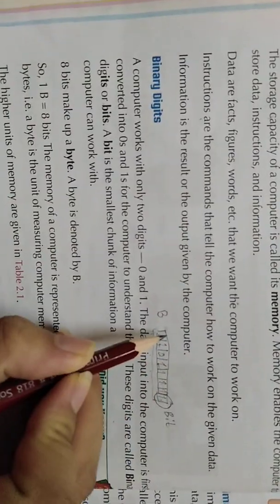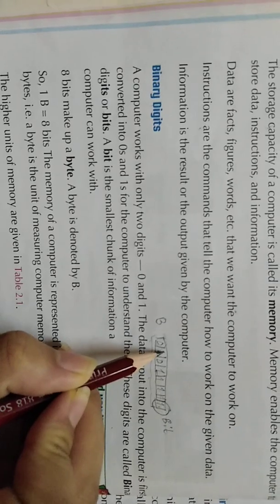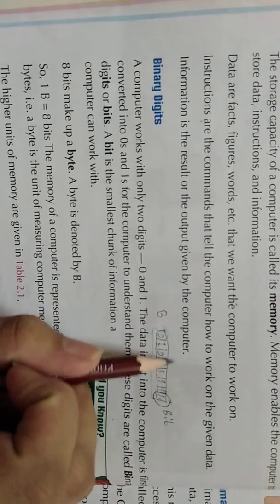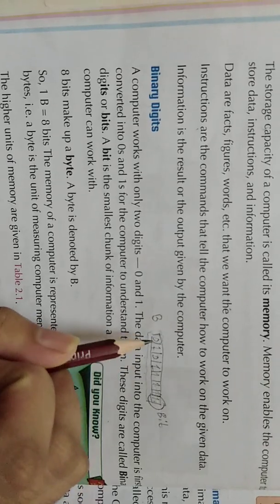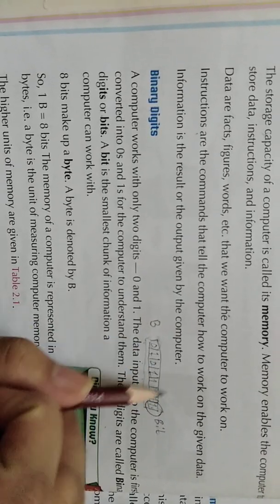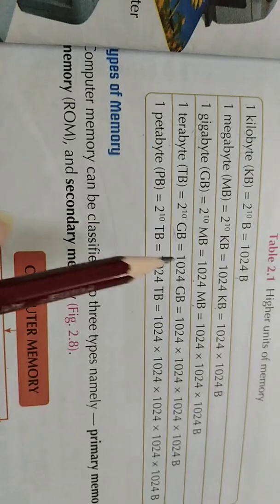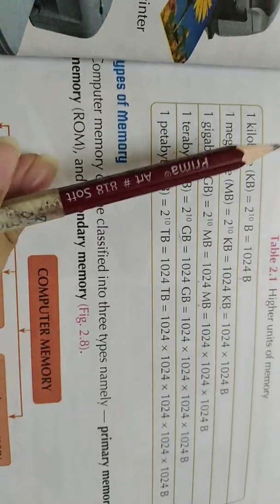A bit is a single 0 or single 1, meaning one space is called a bit, and 8 bits collectively are called 1 byte. So here is a table of how many bytes and bits there are in the other units.